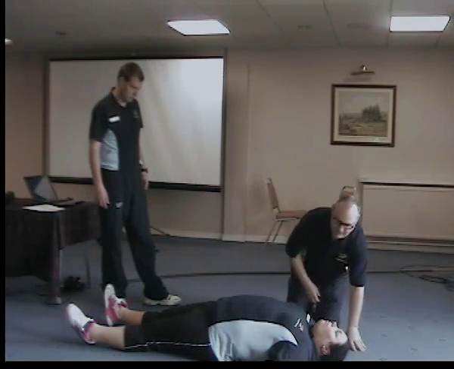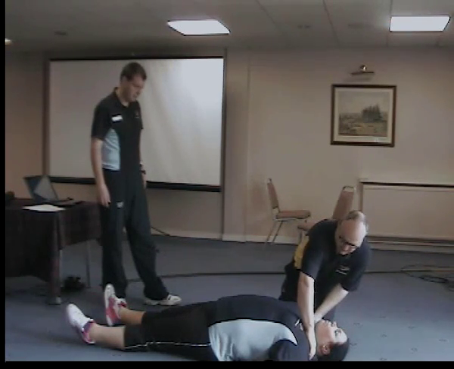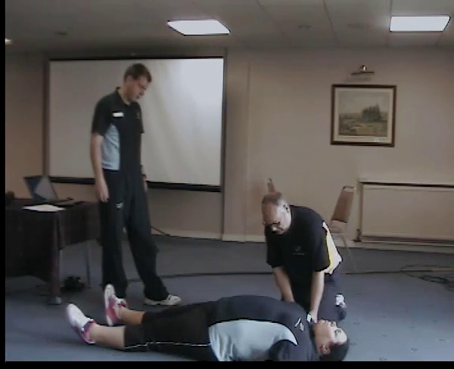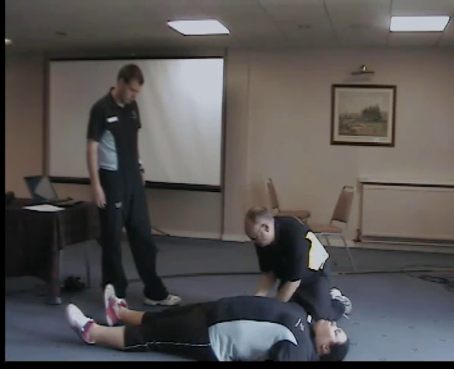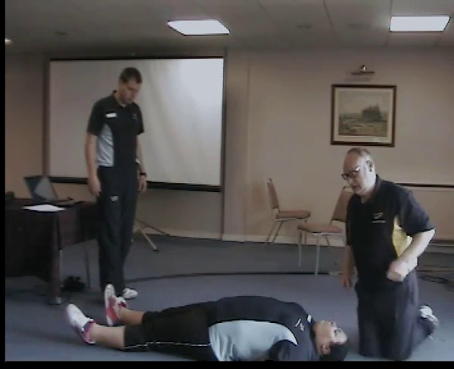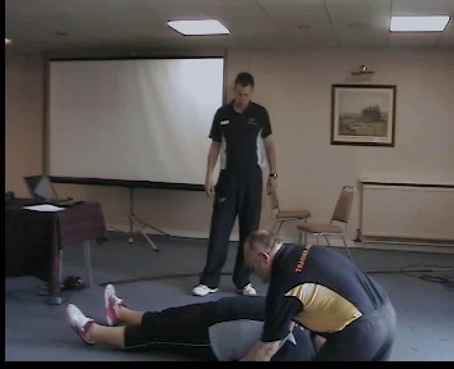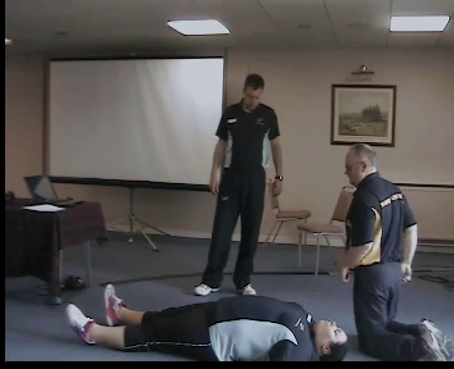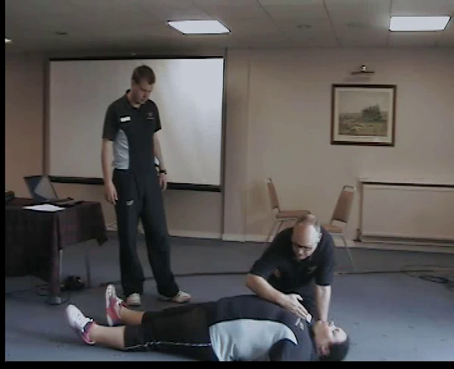Yep, okay. Right. So we'll try your shoulders next. Yeah. Shoulders. Okay, nothing there. Check your arm. Okay. There's sternum. Yep. Okay, that's fine.